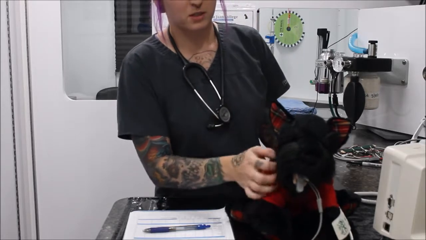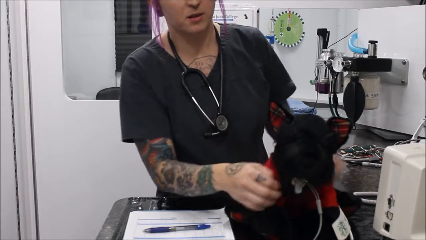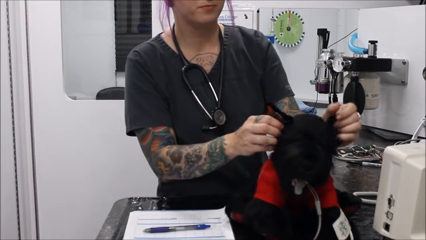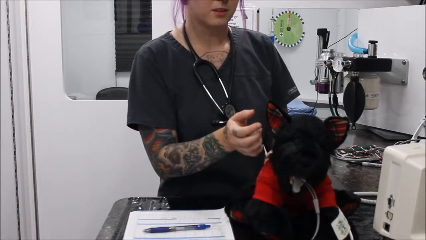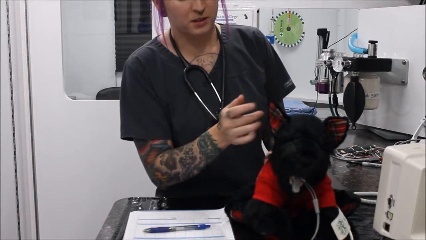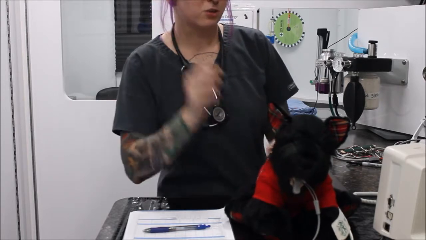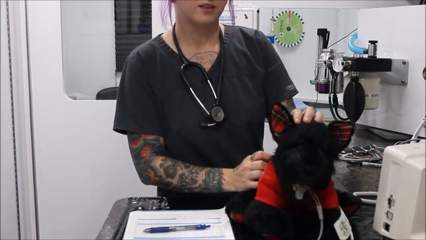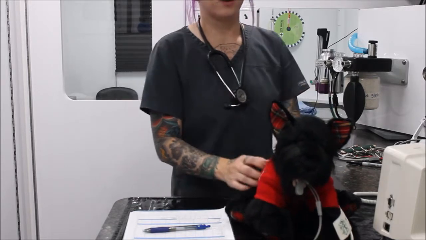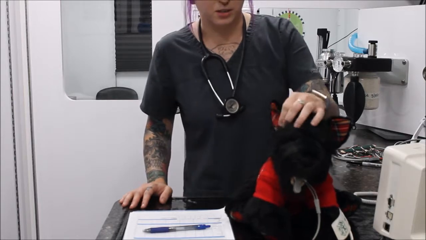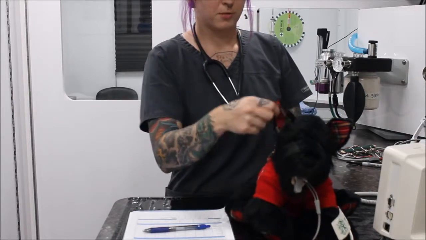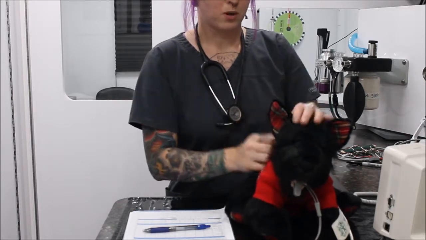Some of the reflexes that we're going to look at to determine their plane of anesthesia while they're under, the first one is the ear flick. So basically touching the ear just a little bit. Usually they'll flick it themselves, and usually at that point they can be either light to moderate. So that's a good one to measure to see where they're at.